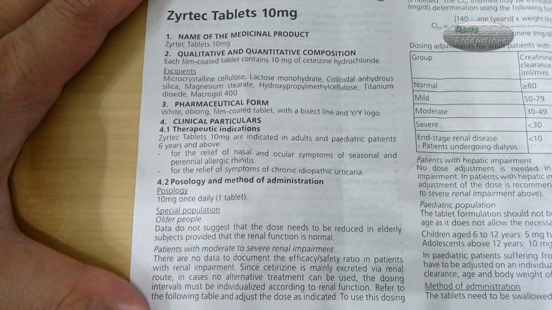4. Clinical particulars. 4.1 Therapeutic indications. Zyrtec tablets 10 mg are indicated in adults and pediatric patients 6 years and above, for the relief of nasal and ocular symptoms of seasonal and perennial allergic rhinitis, and for the relief of symptoms of chronic idiopathic urticaria. 4.2 Posology and method of administration. Posology: 10 mg once daily, 1 tablet.